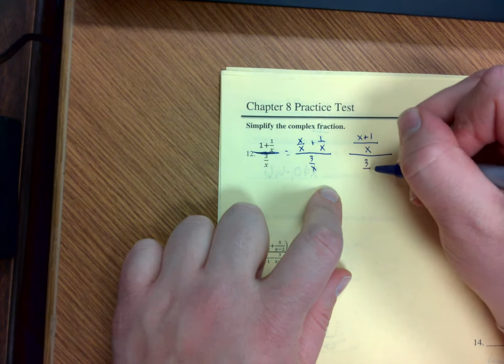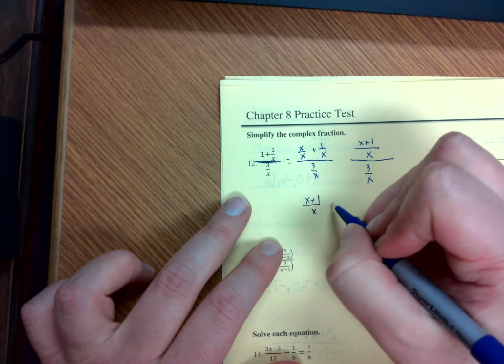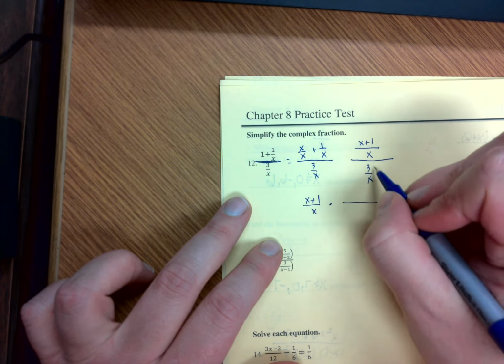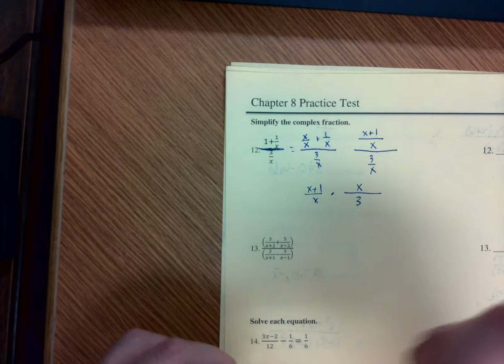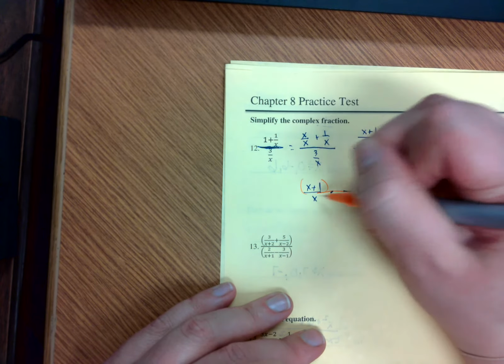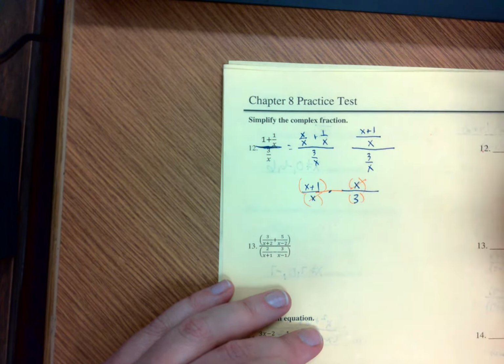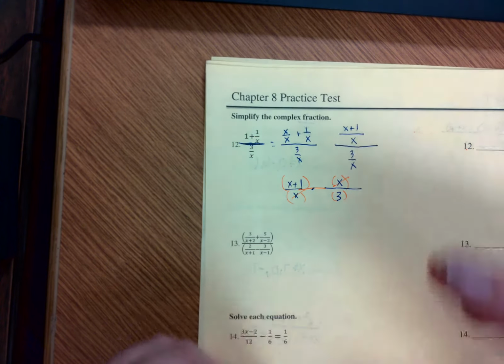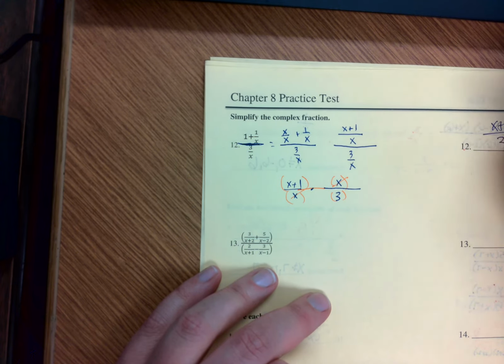And then I have the 3x. I can change this now to be x plus 1 over x times, and I flip this fraction, so x on top, 3 on bottom. Now because it's multiplying, those stick together, but since these two x's are the exact same, those cancel, leaving me with x plus 1 over 3.